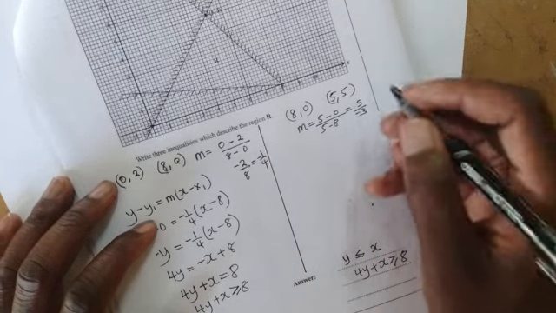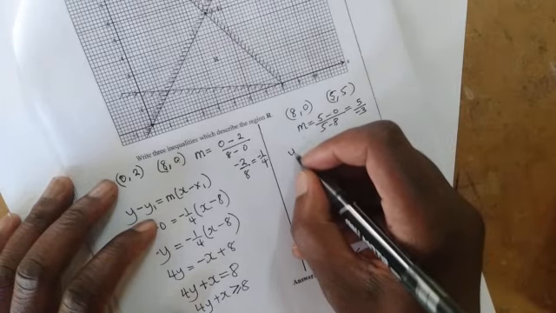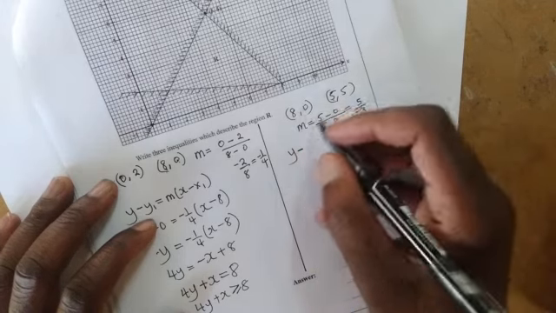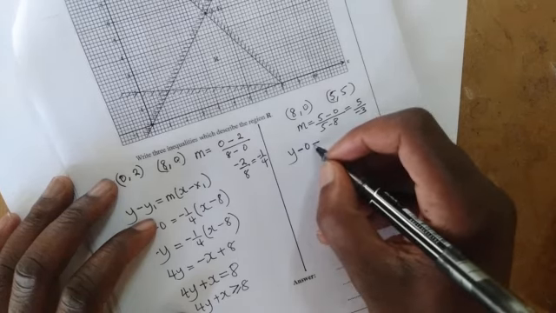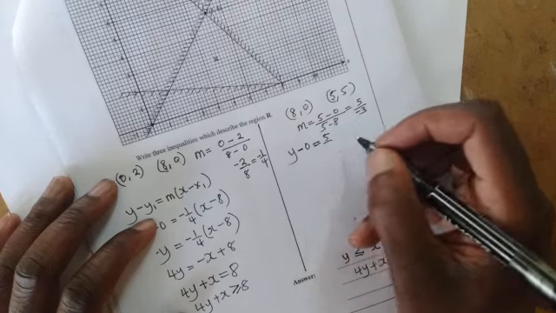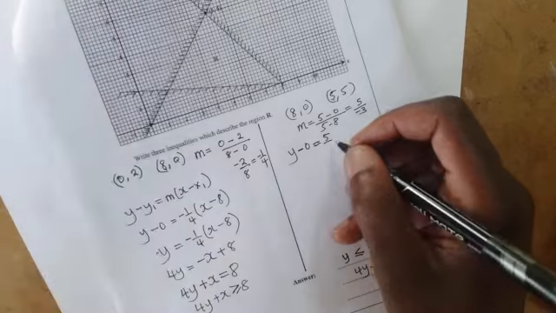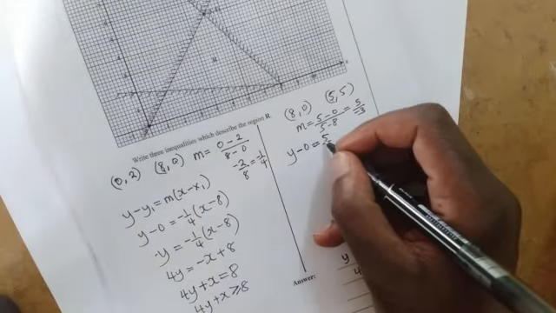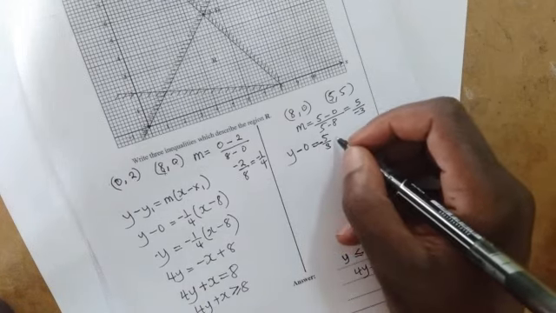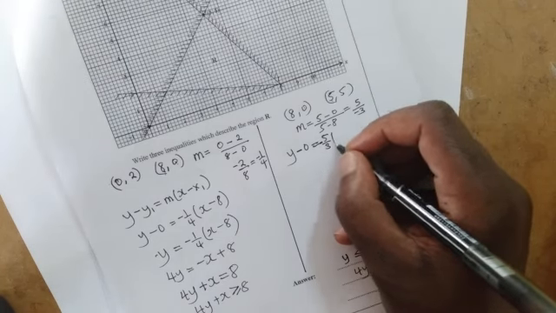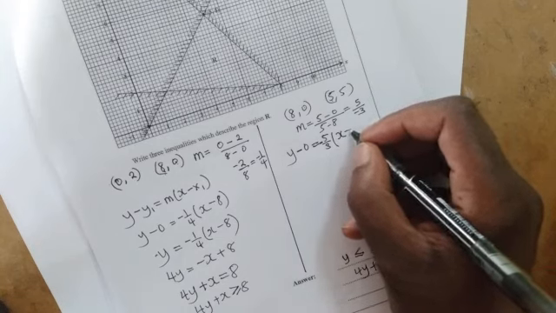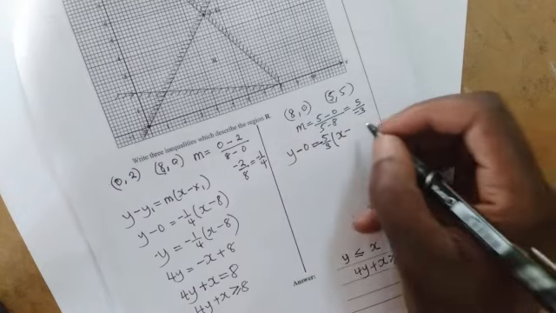This is a fraction, take note of that. So now we can say y minus y1. What is our y1? Let's go for this one. Our y1 is 0, equals our gradient, which is negative 5 over 3. It doesn't matter where the negative is, it's a fraction. Then we have x minus, what is our x1? Our x1 is 8. Are we together?